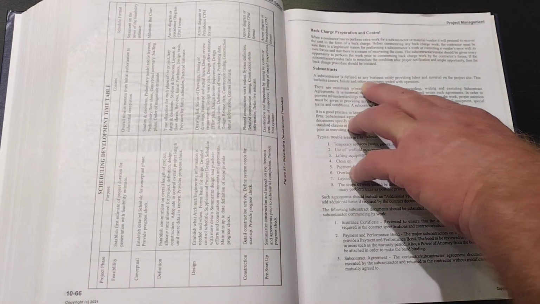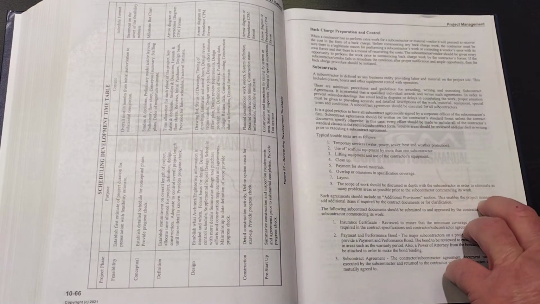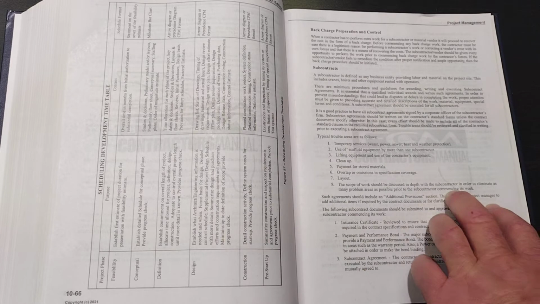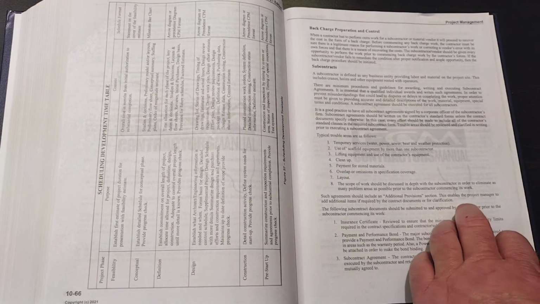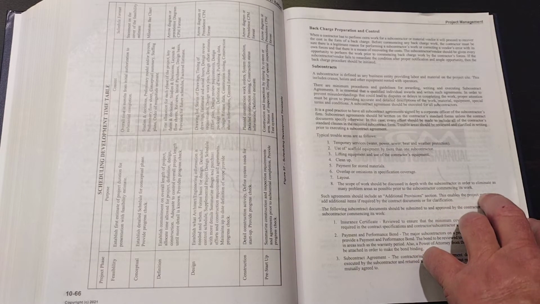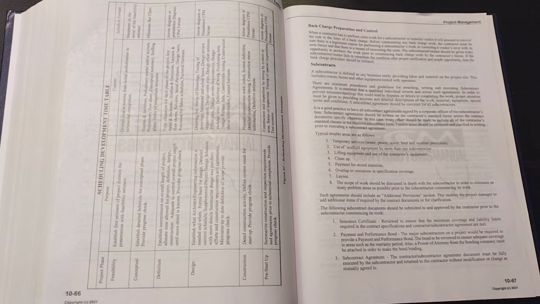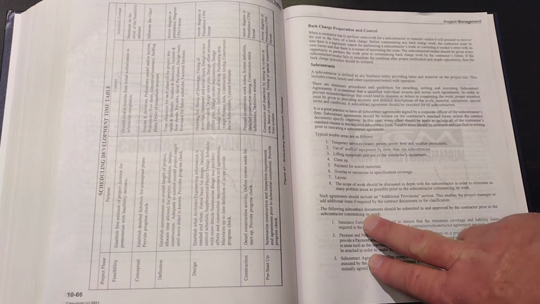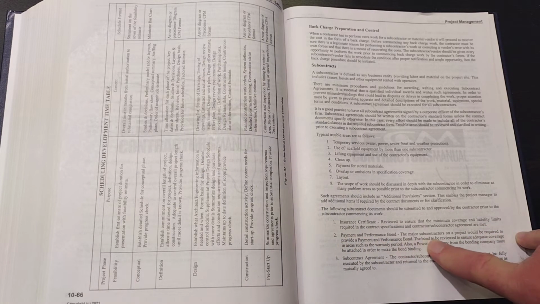Subcontracts. Once again, more stuff about your subcontractor. Define any business or entity or labor material in the project. This includes cranes, hoists, and other equipment rented with operators. There's 3 things that they want you to have before you allow somebody to do any subcontract work on the job. 10-67, last 3 paragraphs. You want them to have their insurance certificate, payment and performance bond, and a subcontract agreement.